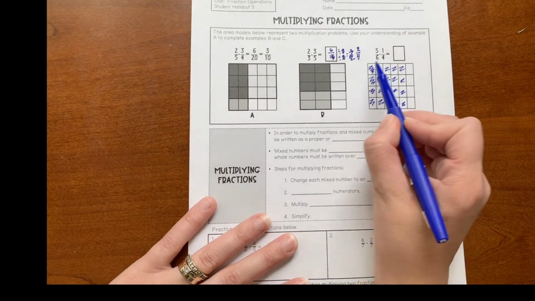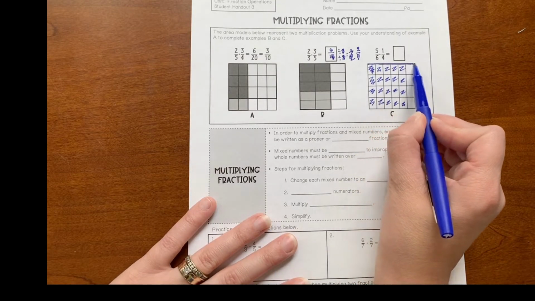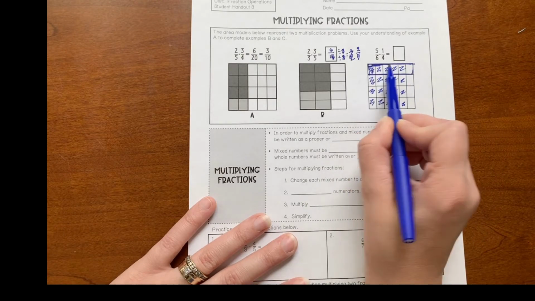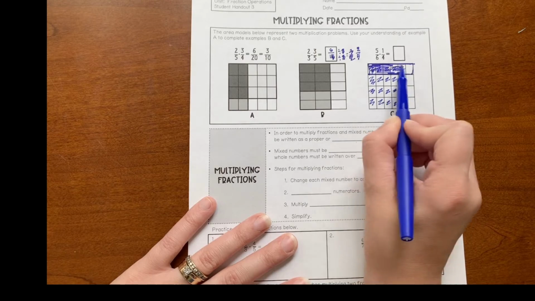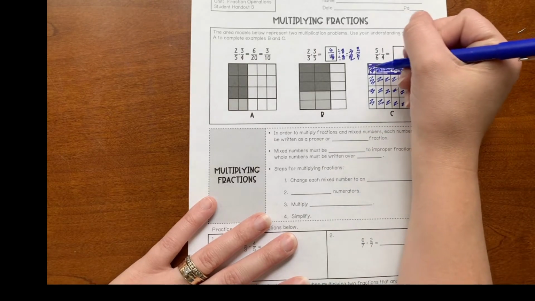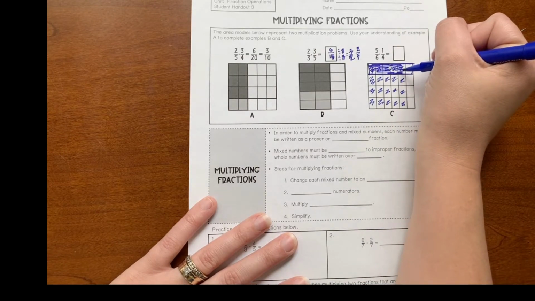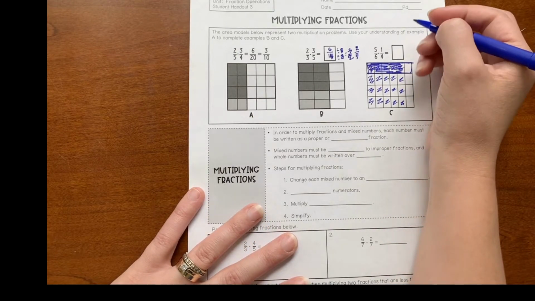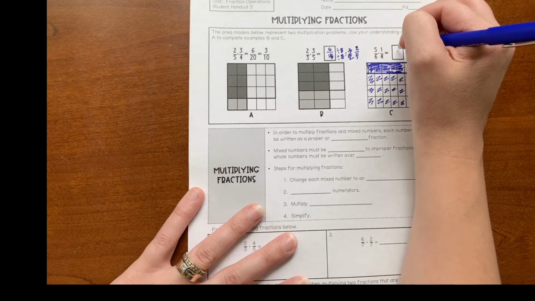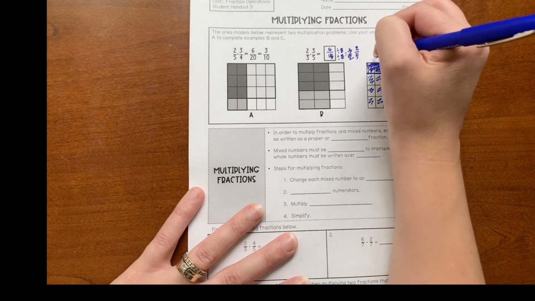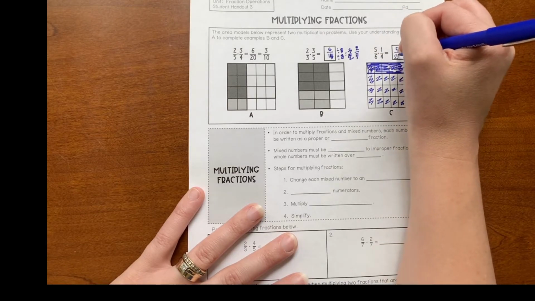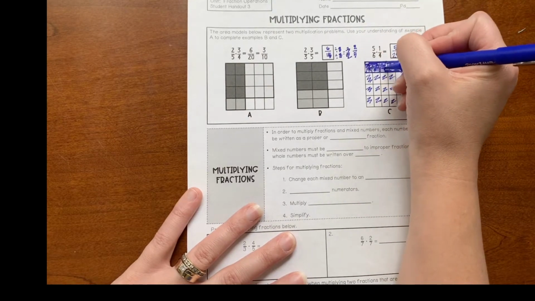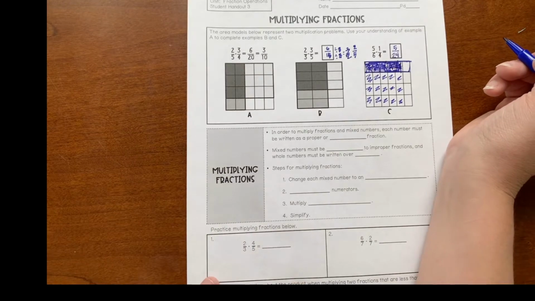So that means for both of them, this is the 1/4 area. And this area right here is the area where it overlaps, which is 1, 2, 3, 4, 5 out of our total number of 24. So we're going to multiply our numerator times our numerator. 5 times 1 is 5, and our denominator times our denominator, and get 24. So 5 out of the 24 are in both sections.